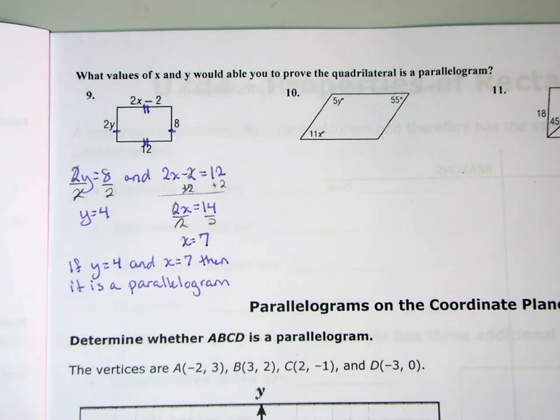We don't have any way to prove that any of that's true. But if it happens, then it's a parallelogram. If x is anything else, and or if y is anything else, then we're no longer a parallelogram. Okay?